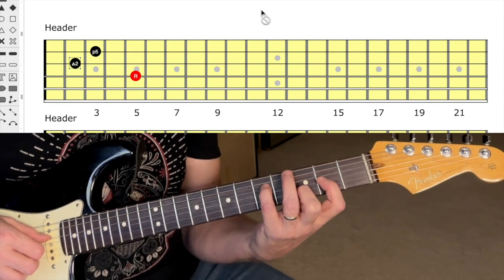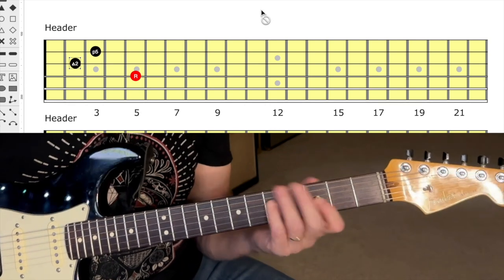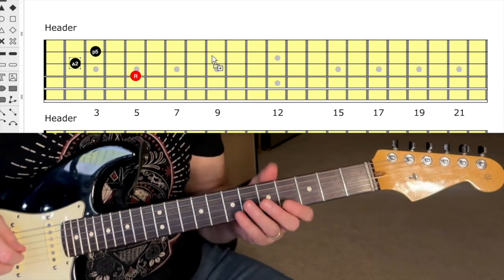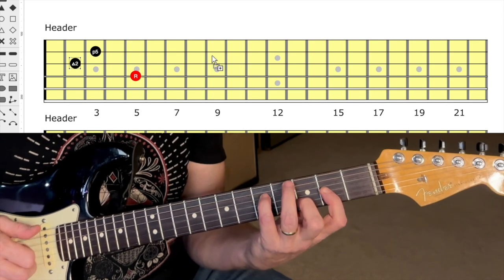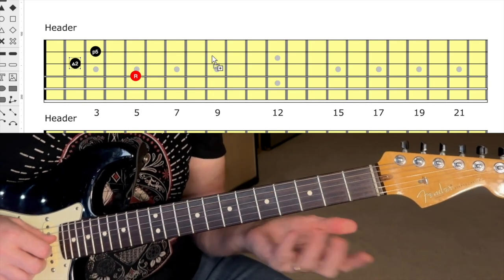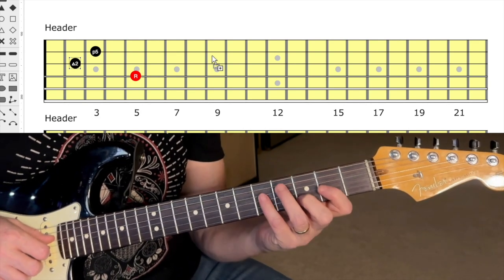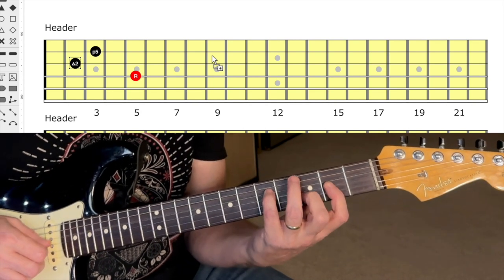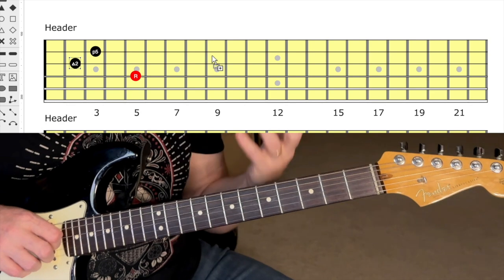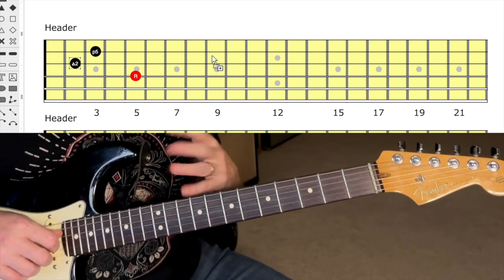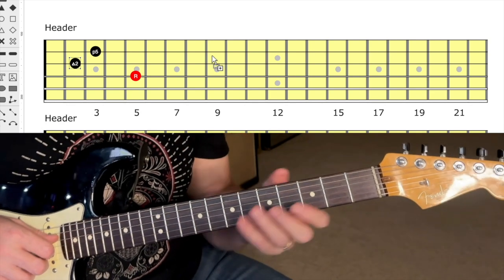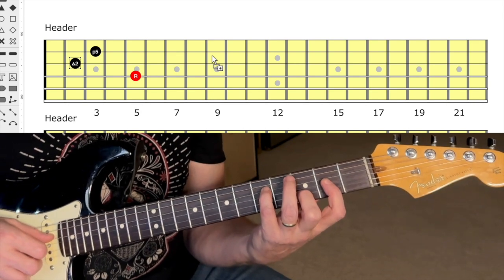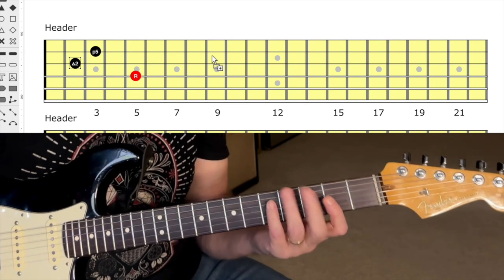Now here's the cool thing: you can invert these. What I like to do is assign them to a string group. Right now I'm on the middle strings, the D, G, and B. To me, this is the sweet spot on the guitar. It's not too high, not too low. It stays out of the way of the bass player, but it doesn't get too thin sounding. I do a lot of work on these middle strings, to be honest with you, but we'll look at some other shapes too as we go along.